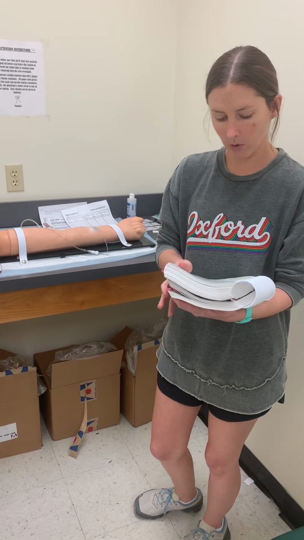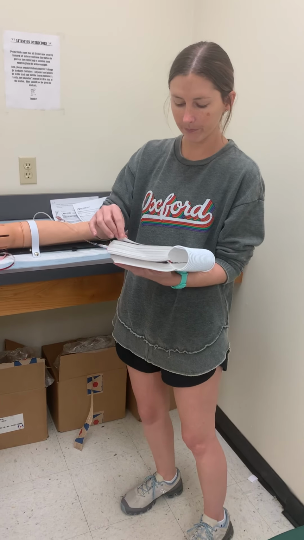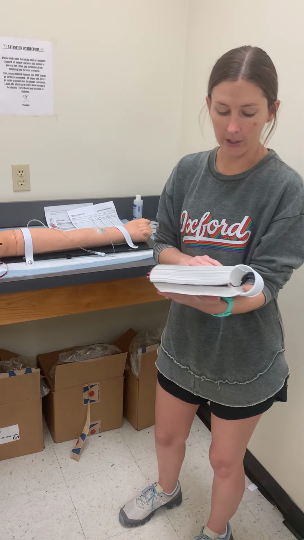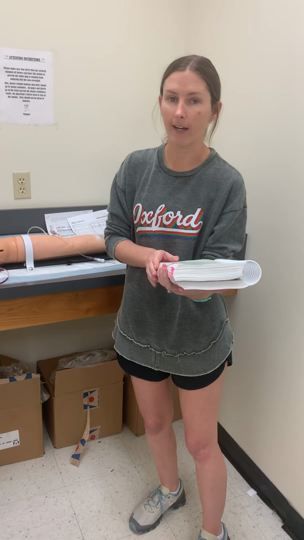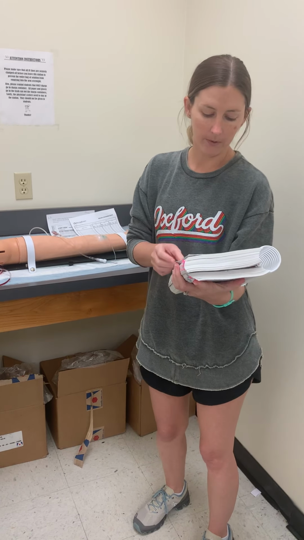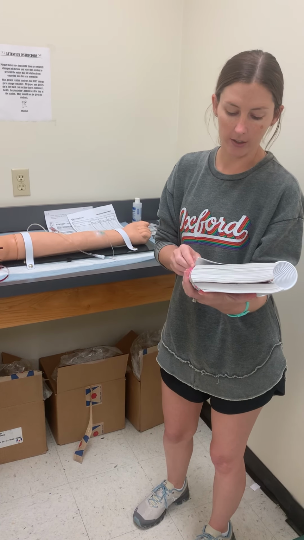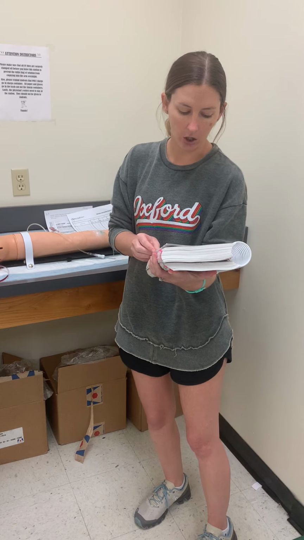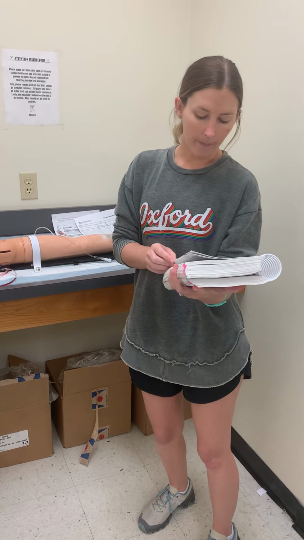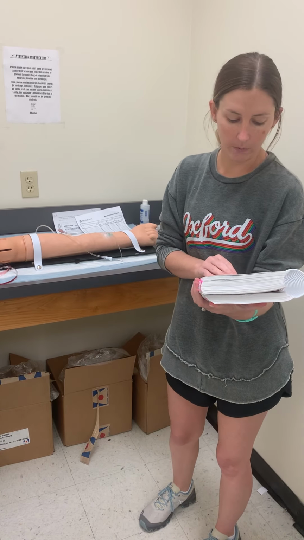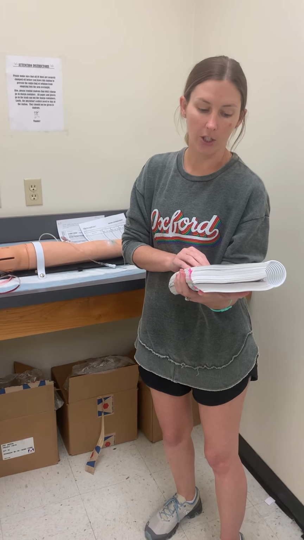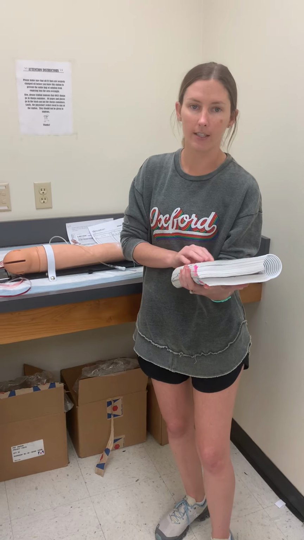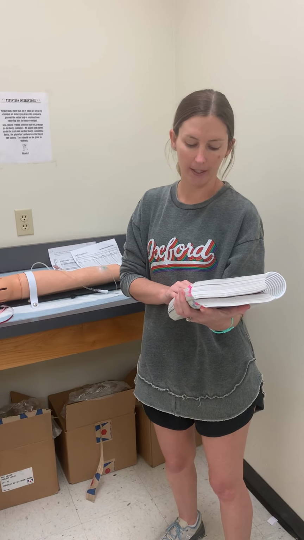And then some precautions we want to use: avoid in patients with heart failure. And then you also want to monitor closely for signs and symptoms of digoxin toxicity. So the dig level is 0.5 to 2. And some signs of that are anorexia, nausea, vomiting, vision changes, and cardiac arrhythmias. And that we also want to make sure to check the apical heart rate before we administer this medication. The apical heart rate must be over 60 beats per minute before we administer this medication.